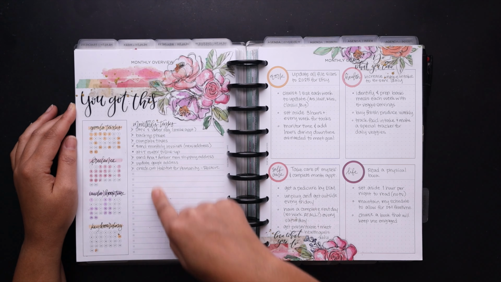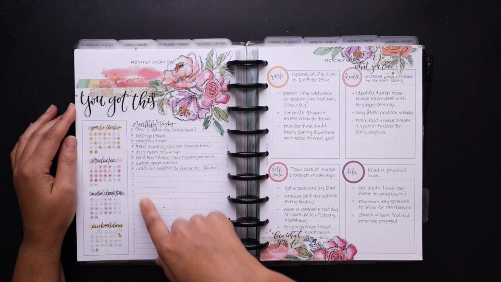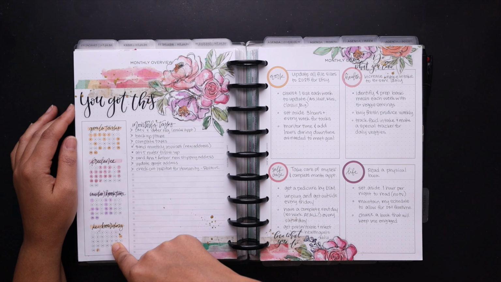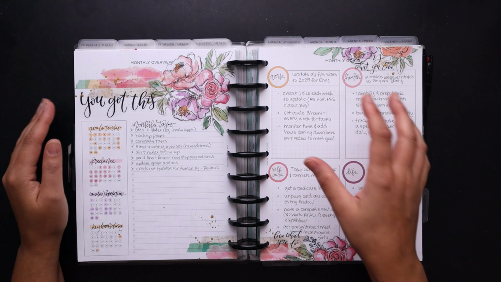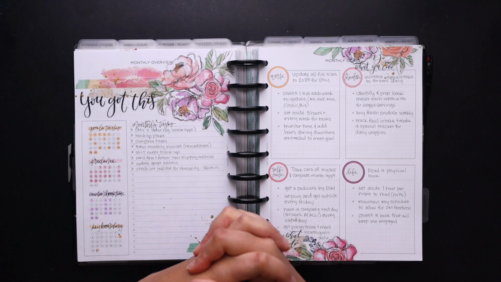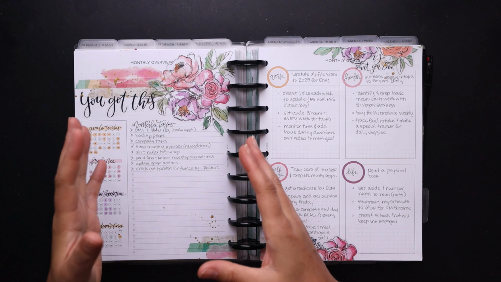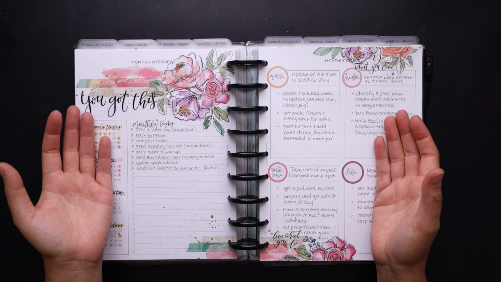This is where I keep my monthly to-do list. Again, some habits that I want to track. And then over here, I have my monthly goals. So another kind of combined planner setup, taking something that's in my shop but not these two pages together.